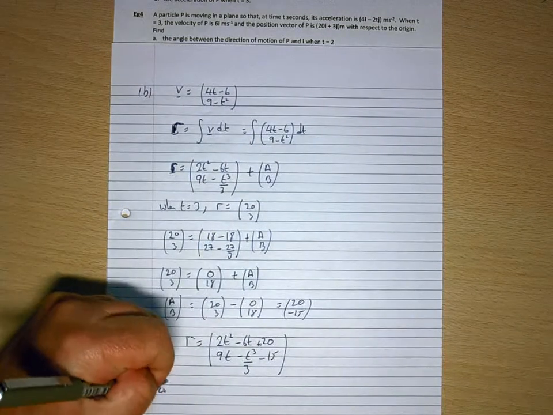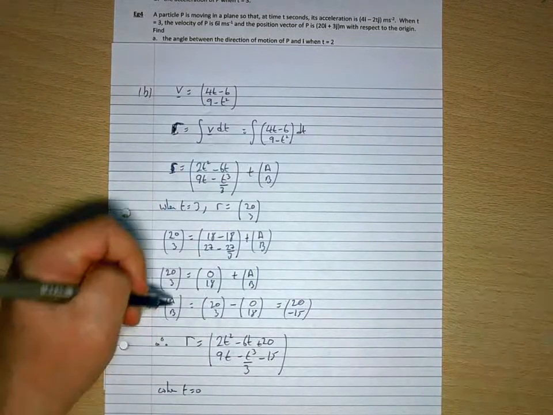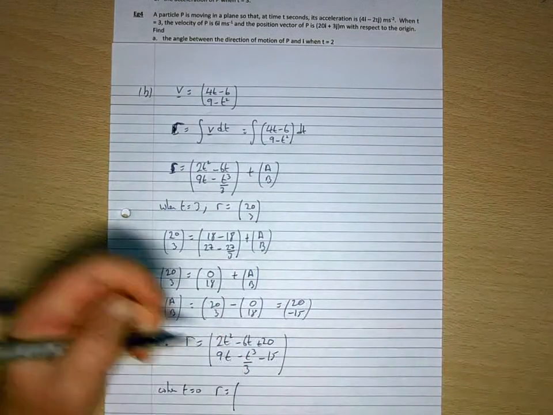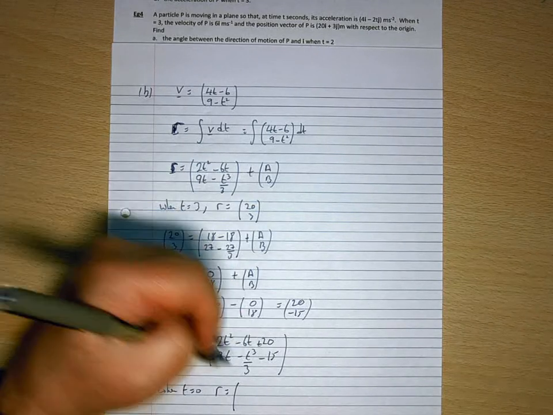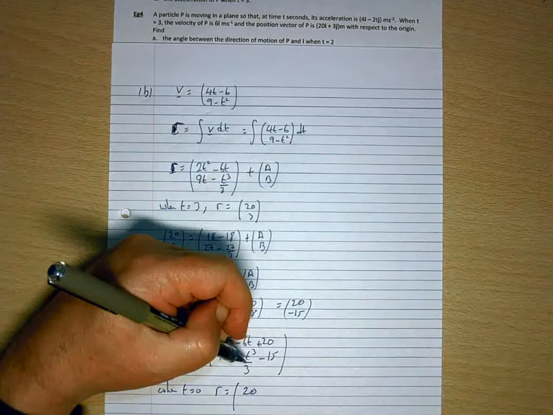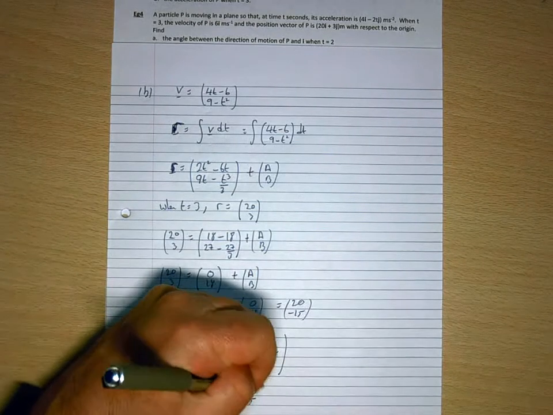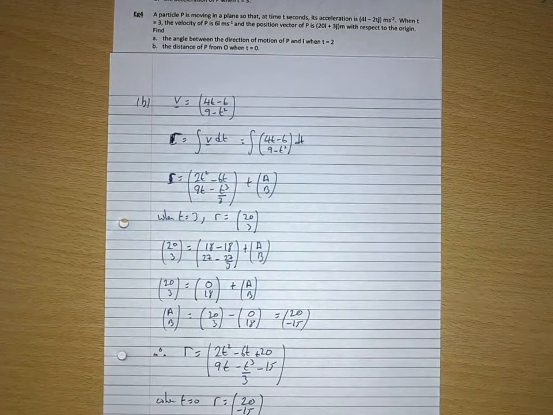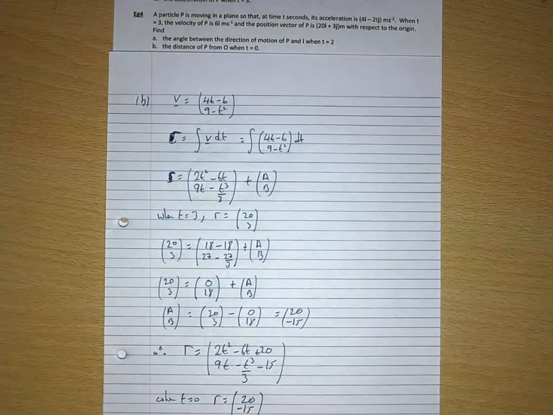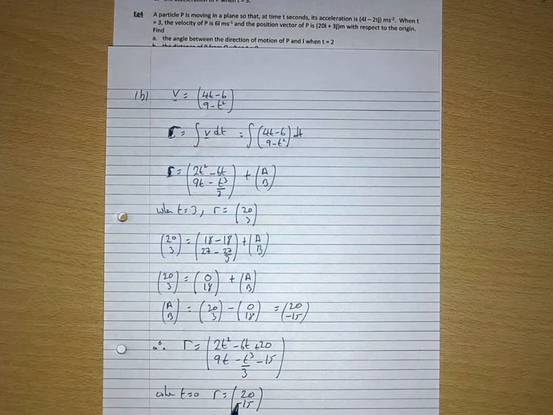So when t equals 0, r will be, that will be 0, that will be 0, that will be 20, that will be 0, that will be 0, that will be minus 15. So that is not the distance, but that's the position.